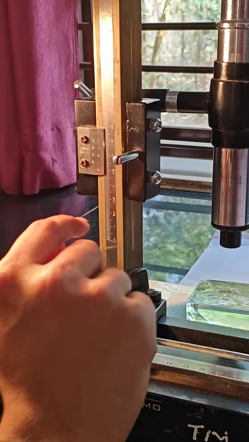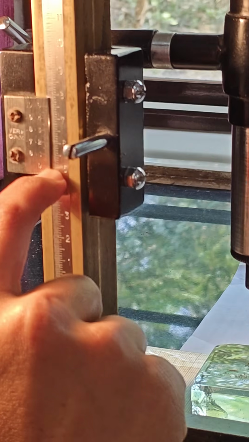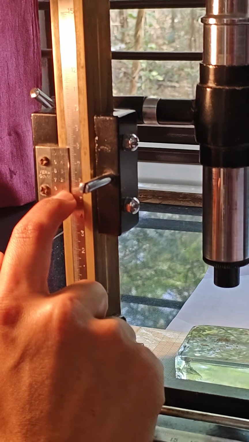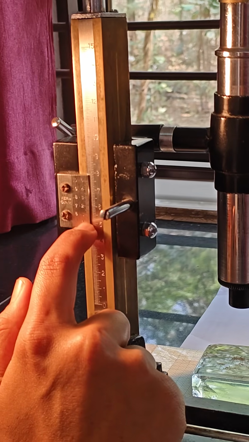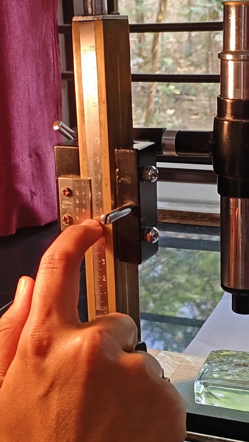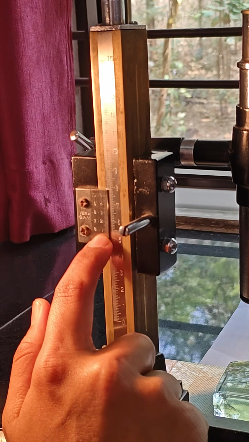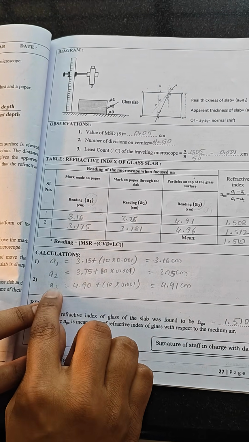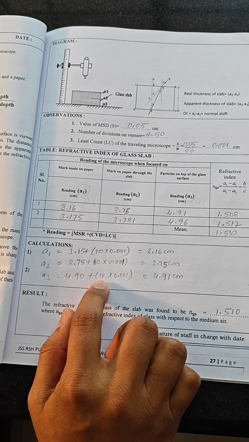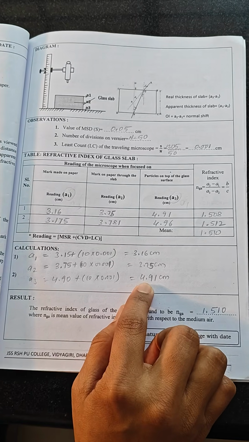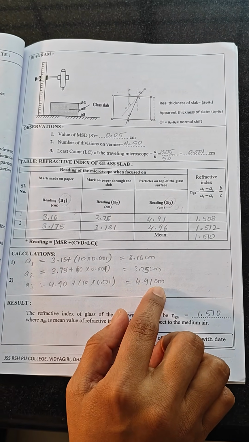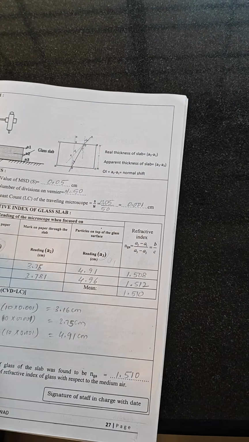Here the zeroth division is 4.95. Now you can check for the CVD. The CVD here is 10. The coinciding vernier division is exactly coinciding with the main scale. So I have rounded the readings here. This is 4.90, the CVD is 10, so the total reading is 4.91 centimeter. Using this, we can calculate.